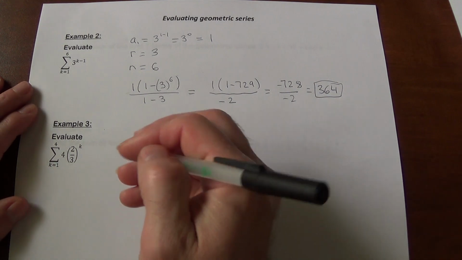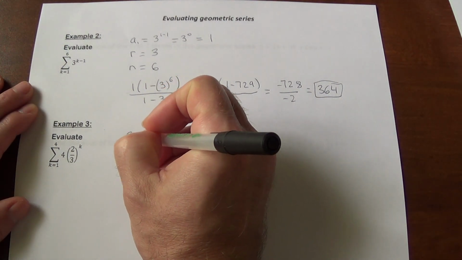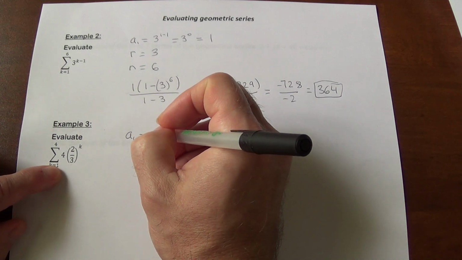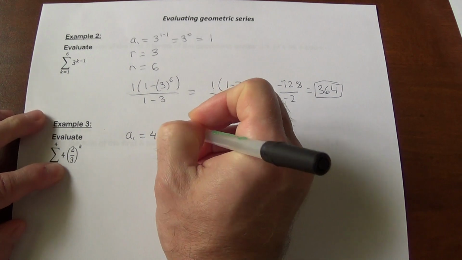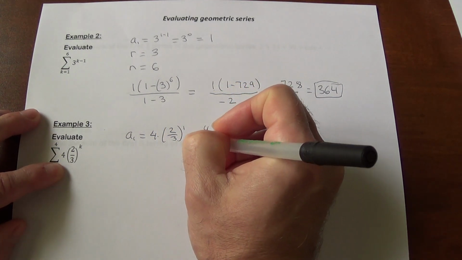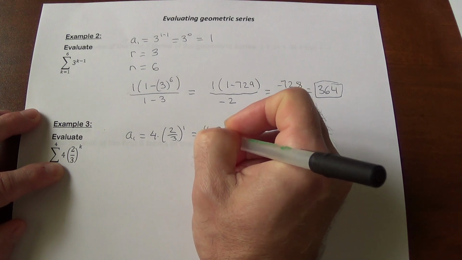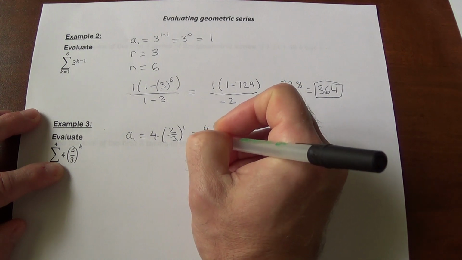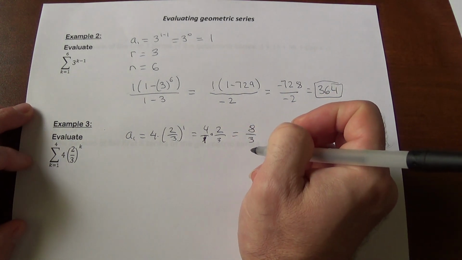Next problem, similar format. So the first term will be going with 1 into the formula, 4 times 2/3 to the first, so it's 4 times 2 over 3, which we put as 4 over 1, and that's going to give us 8 over 3. This is our first term.